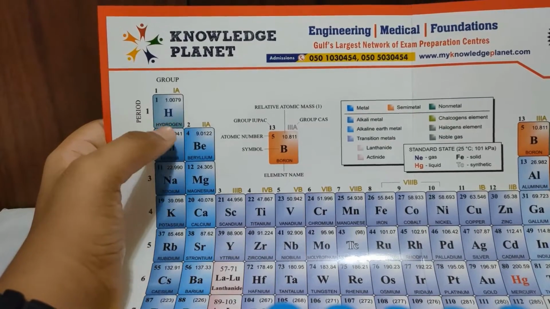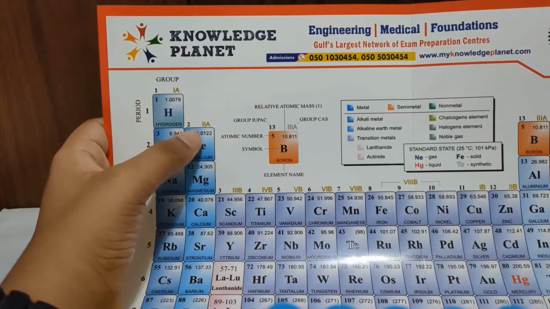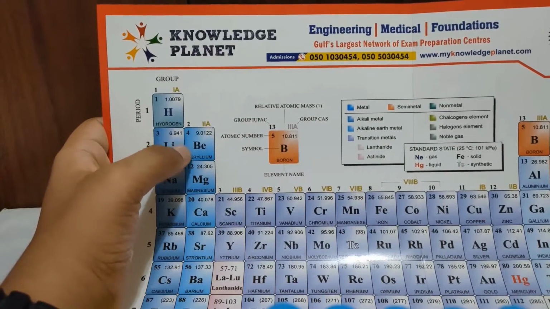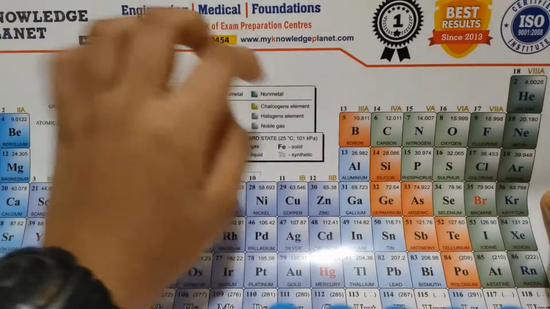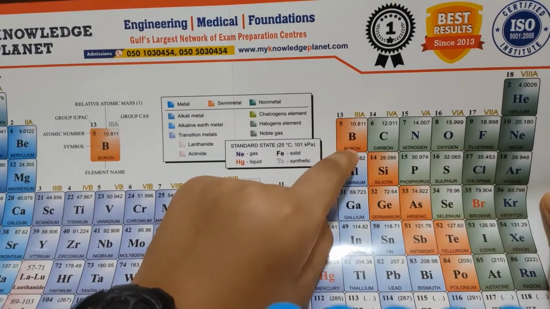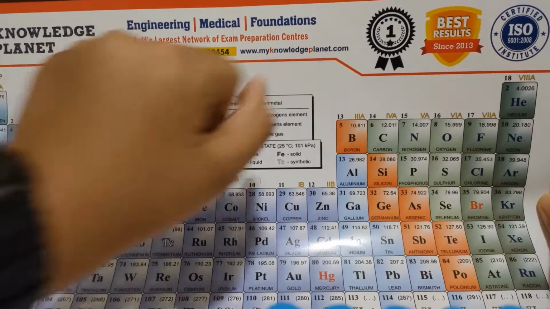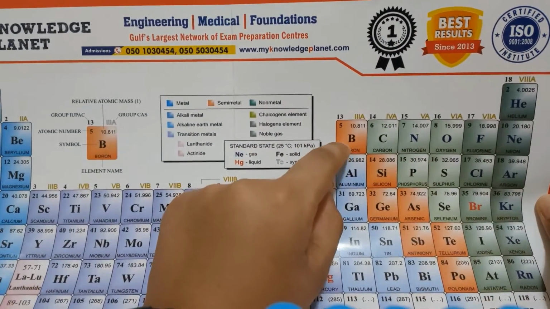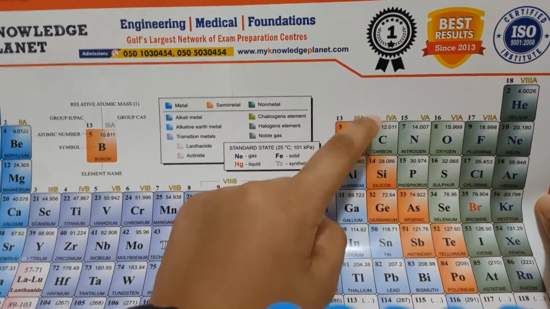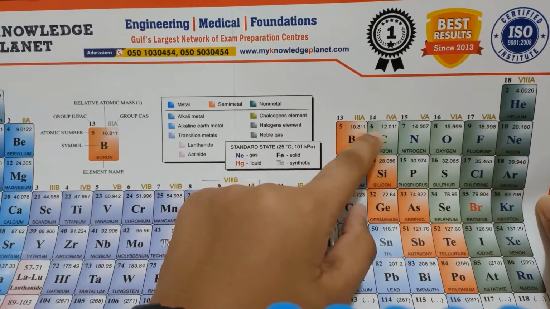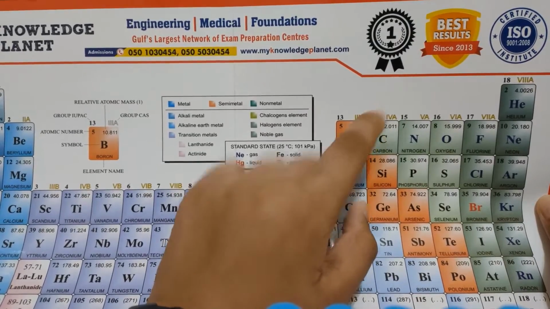For the fourth one, we have beryllium. It has an atomic mass of 9.0122 and is represented by the symbol capital B and small letter e. For the fifth one, we have boron, which has an atomic mass of 10.811 and is represented by the symbol capital letter B. For the sixth one, we have carbon, which has an atomic mass of 12.011 and is represented by the symbol capital letter C.